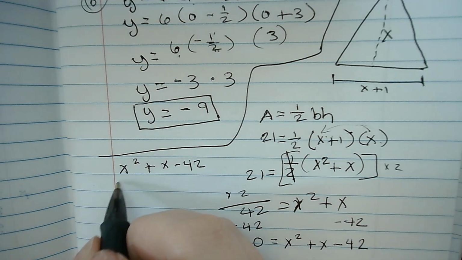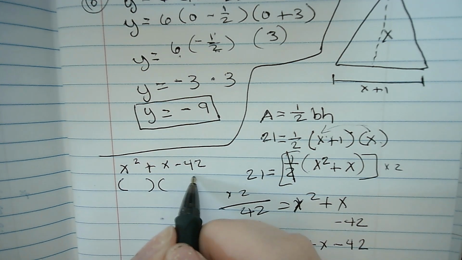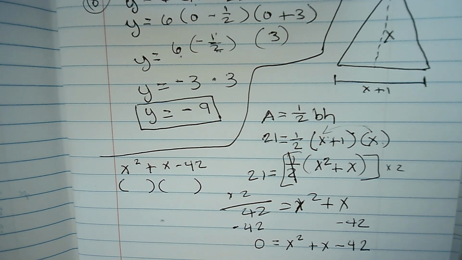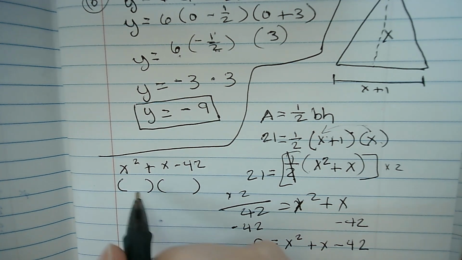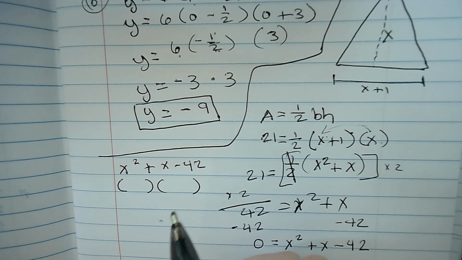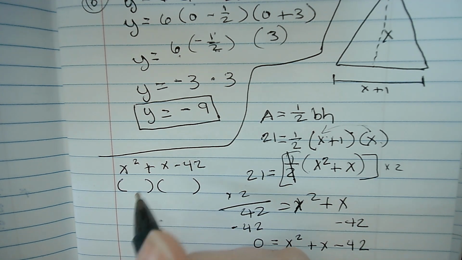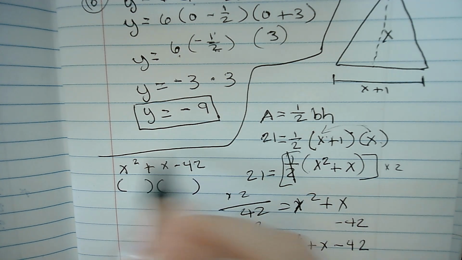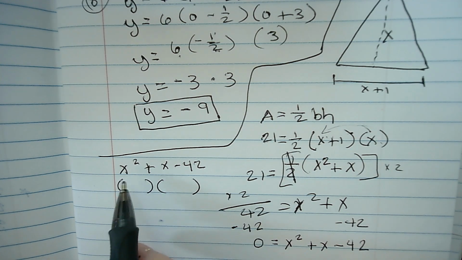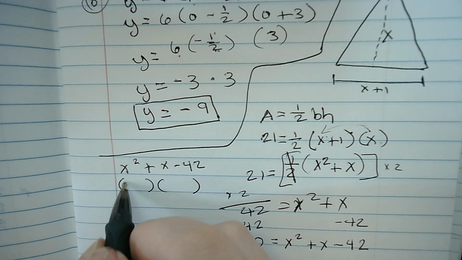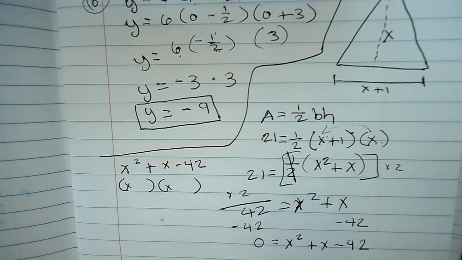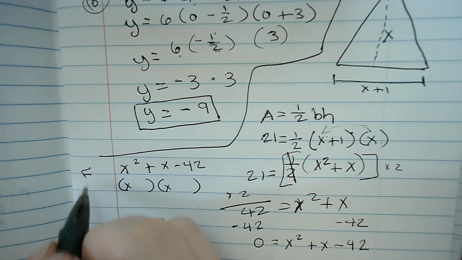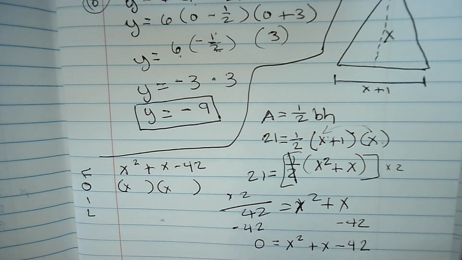So we need two factors, two parenthetical things to multiply together to equal this. Now, because we have positive x squared, these are both going to be x. Now, think of this as the FOIL method, but backwards.